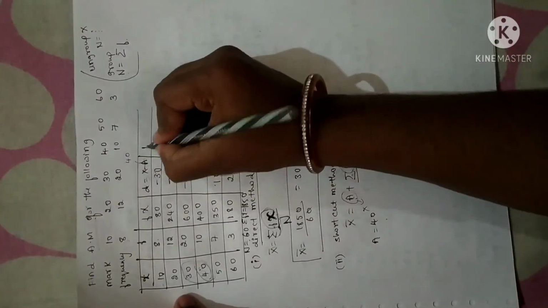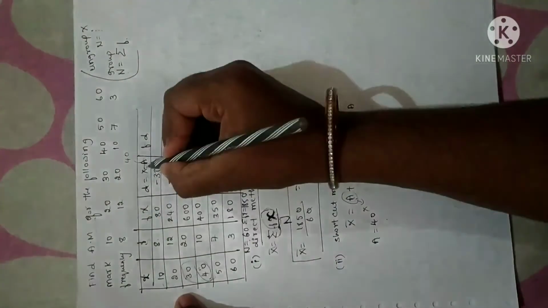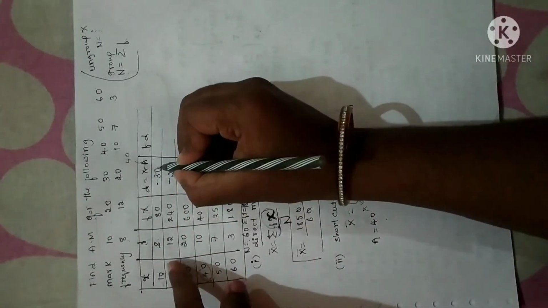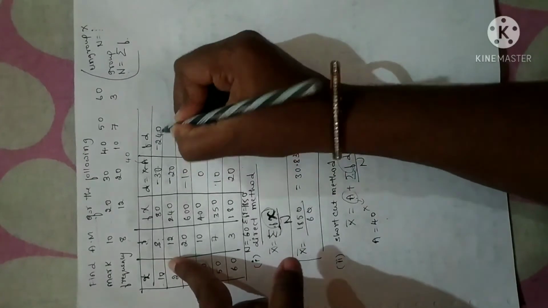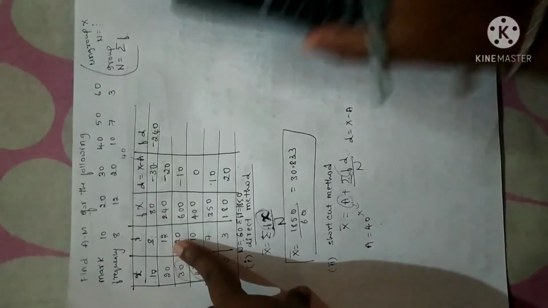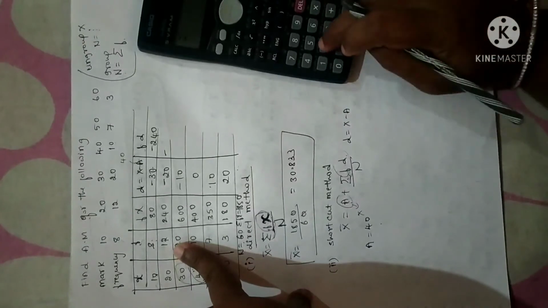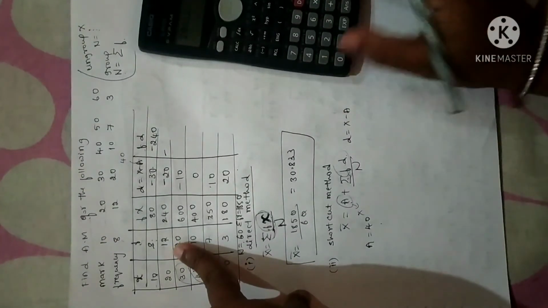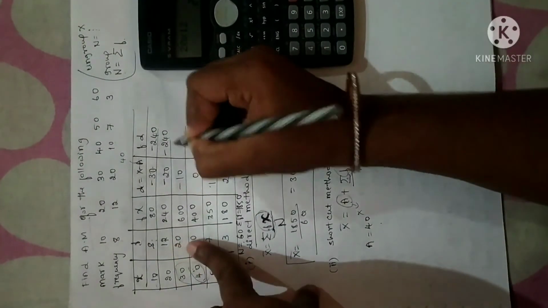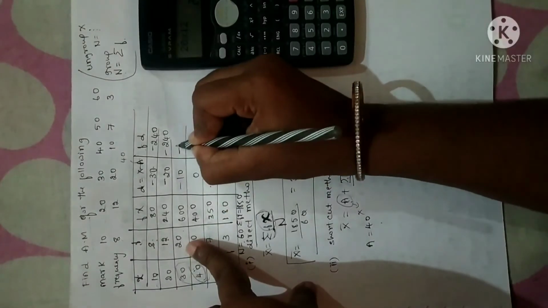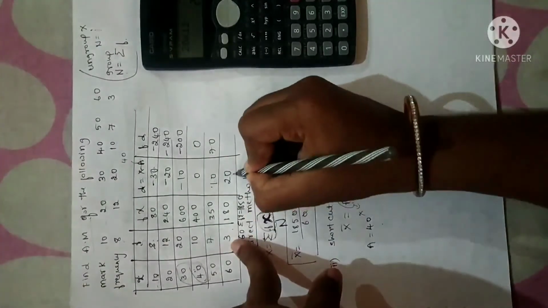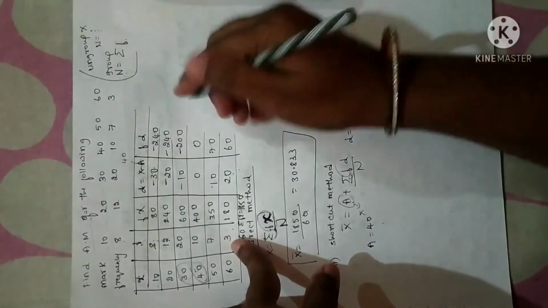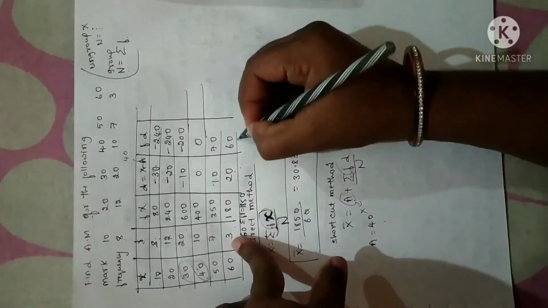Next, what is the needed thing? FD is needed. I have only D, so I have to calculate FD. The F column is multiplied with D. So 30 into 8, hope it is clear for you, minus 240. Next, 12 into minus 20: minus, as it is, 20 into 12, 240. Fine. 20 into 10, minus 200. Again 10 into 0, 0. 7 into 10, 70. Next 3 into 20, 60. Hope it is clear. So I have calculated the FD value.